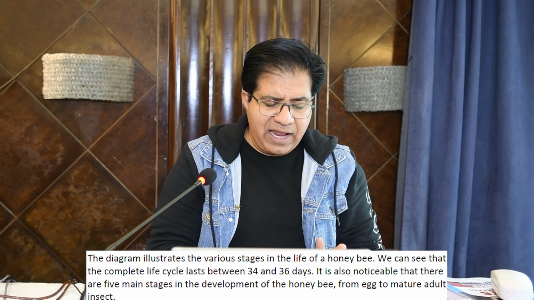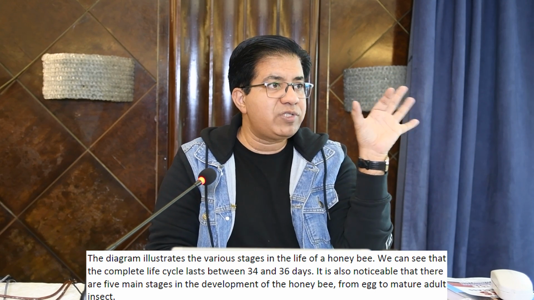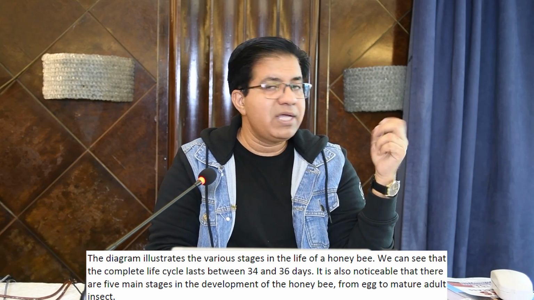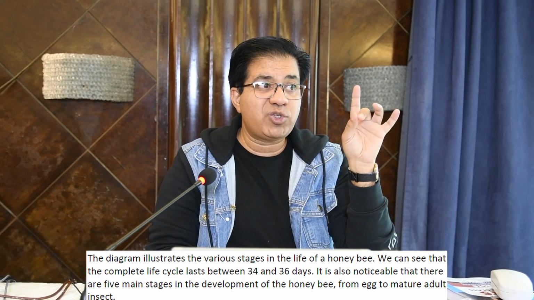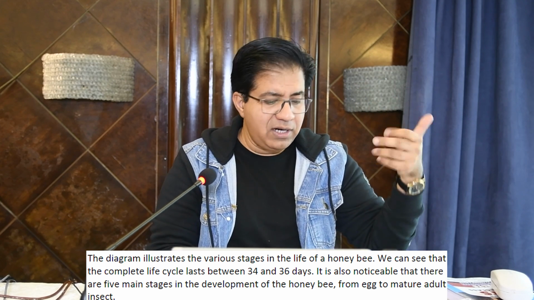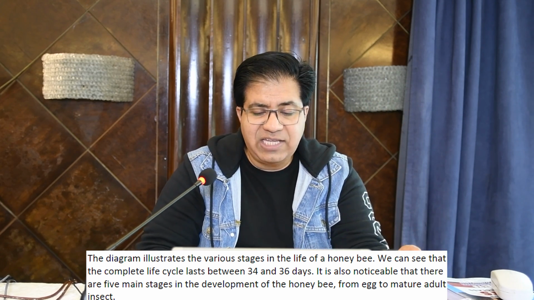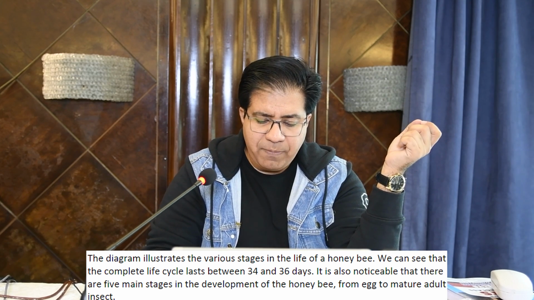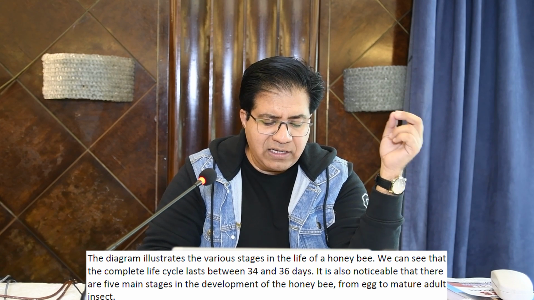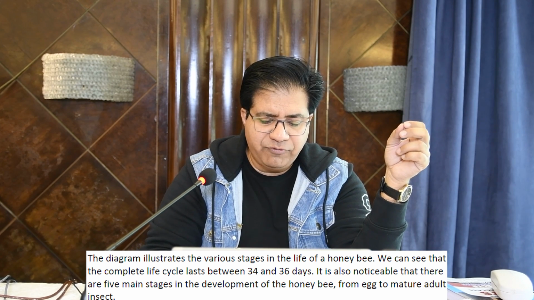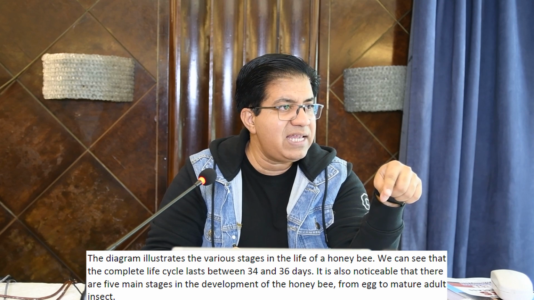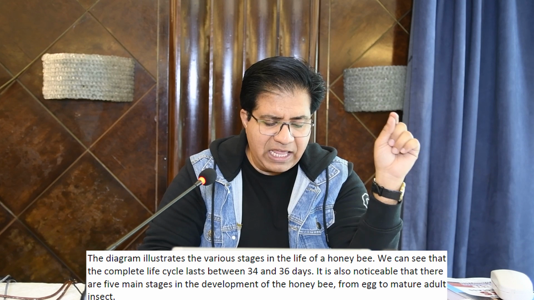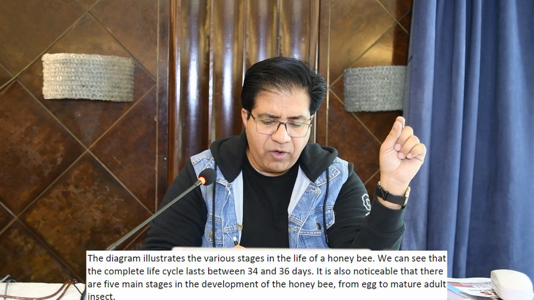So, the diagram illustrates. So, you can use this sentence. Diagram illustrates. And if they give you 2 diagrams, then you can write diagrams illustrate without S. If singular, diagram illustrates the various stages. Now, can you see various stages? In the life of a honey bee, we can see that the complete life cycle lasts between 34 and 36 days. Can you see that? Yes. Okay. It is also noticeable that there are 5 main stages in the development of the honey bee.